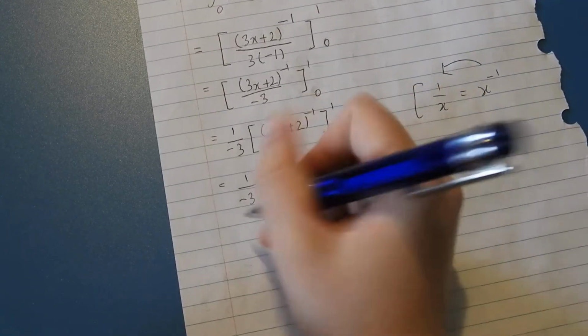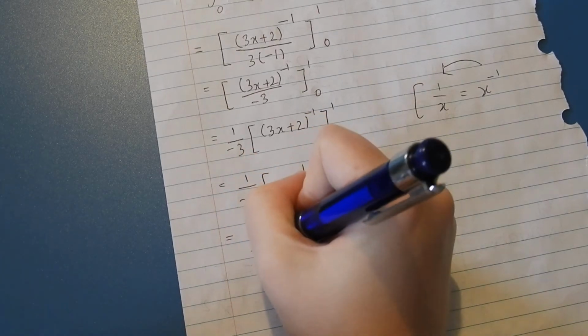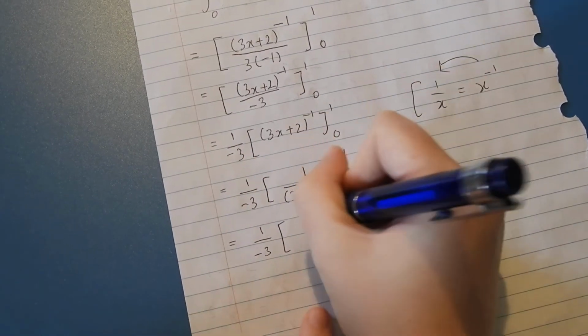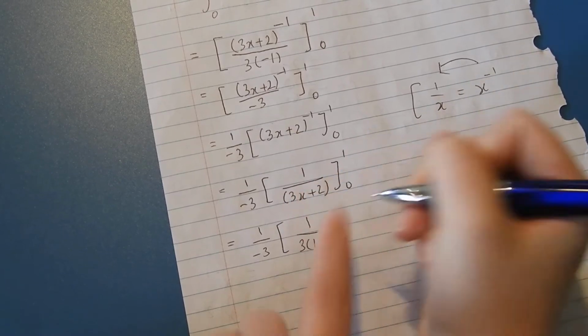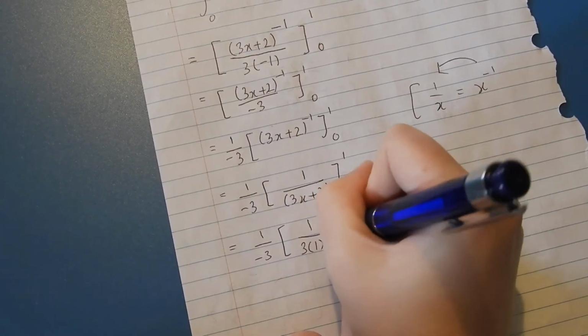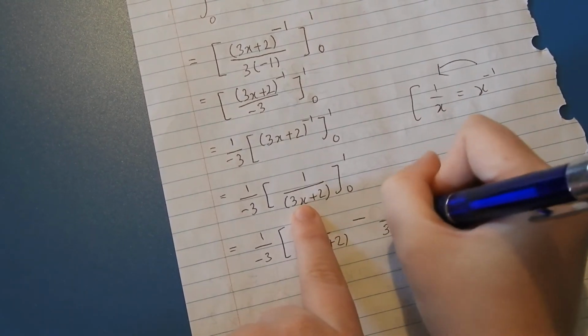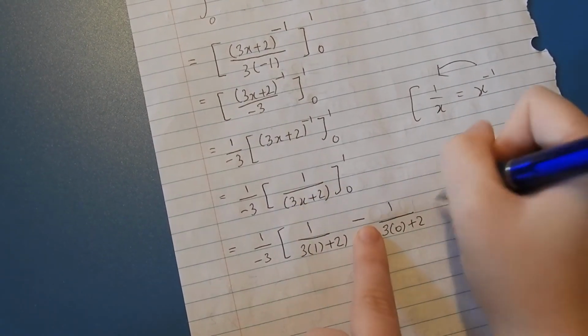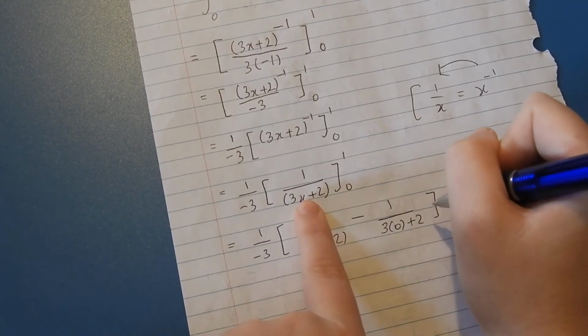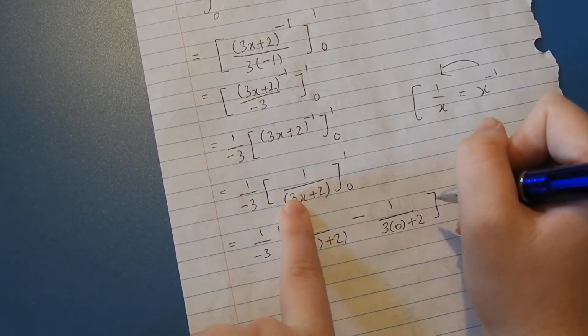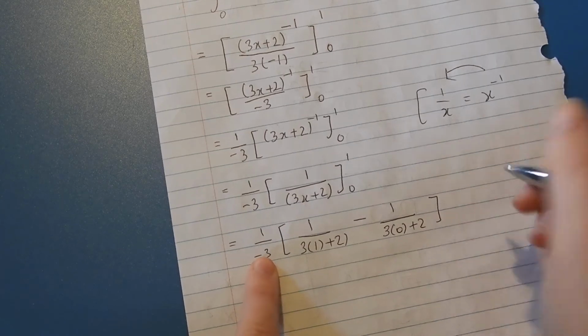That's what's happened here. So 1 on negative 3, square brackets, 1 on 3, put a 1 in first, plus 2, minus 1 on 3 times 0, plus 2. So it's sub in the first number minus sub in the second number, with the 1 on negative 3 out the front.